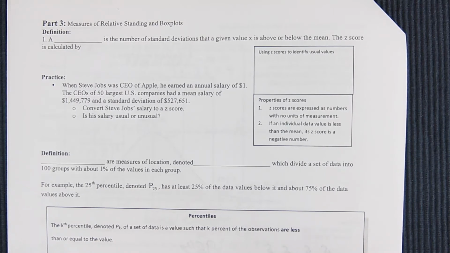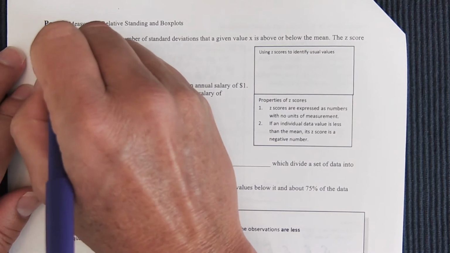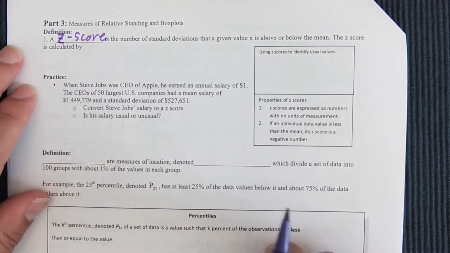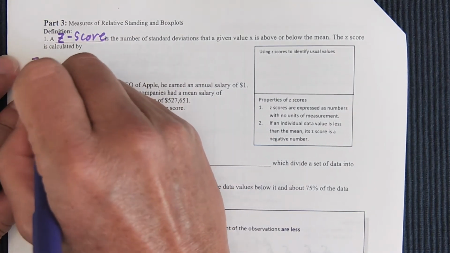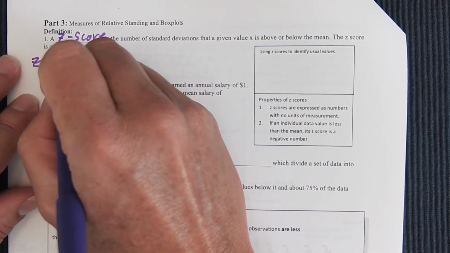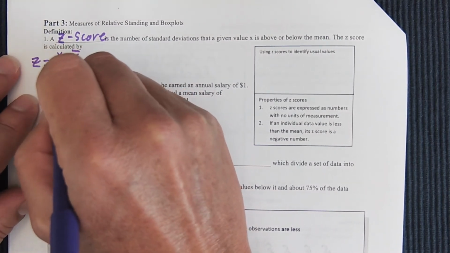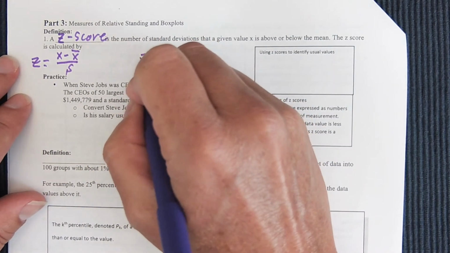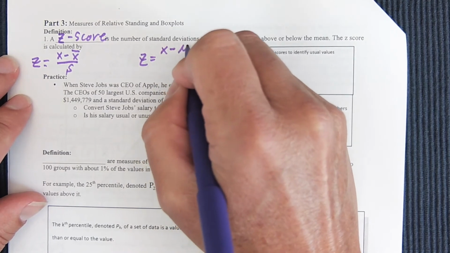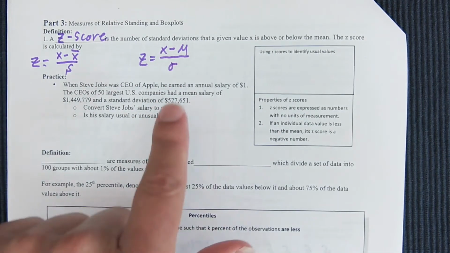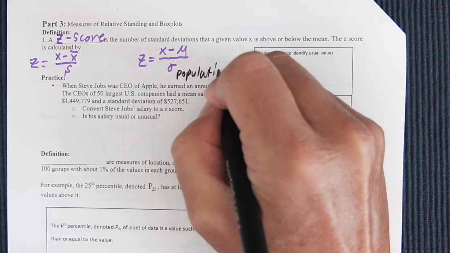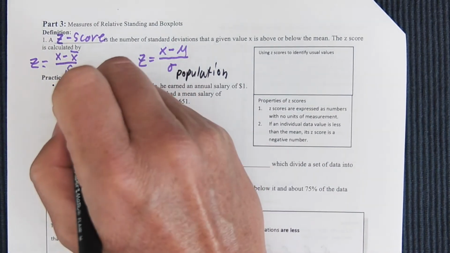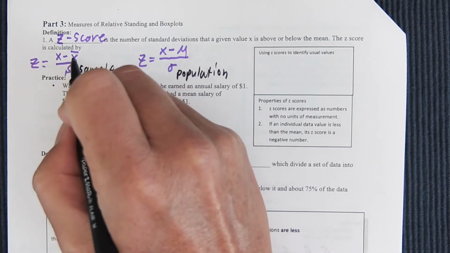We're going to start out by talking about something called a Z-score. A Z-score is the number of standard deviations that a given value x is above or below the mean. The Z-score is calculated by, and there are two formulas depending on what you have. If you have a sample, and if you have the whole population, same formula, it's just this is population. So this is the population mean, population standard deviation. This is the sample. Sample mean, sample standard deviation.